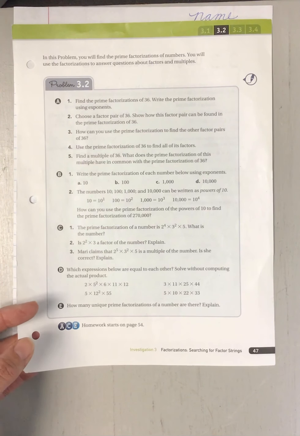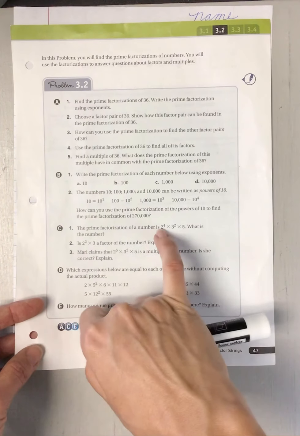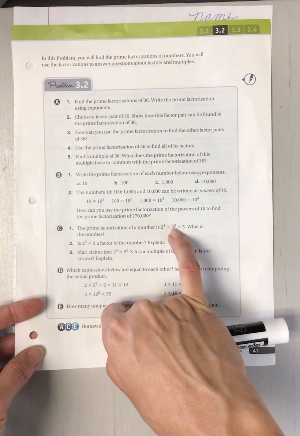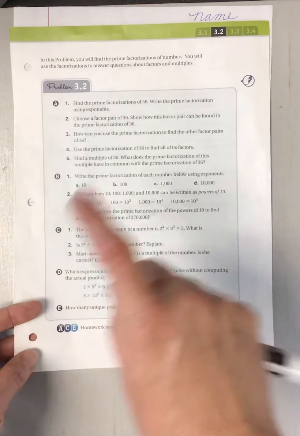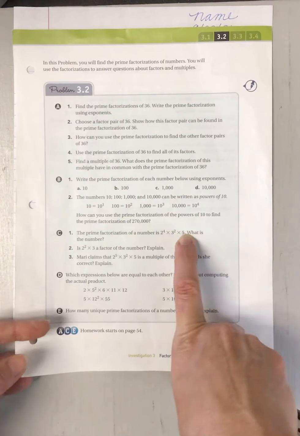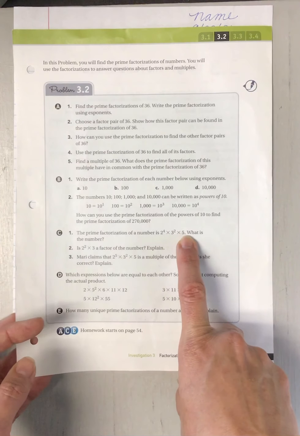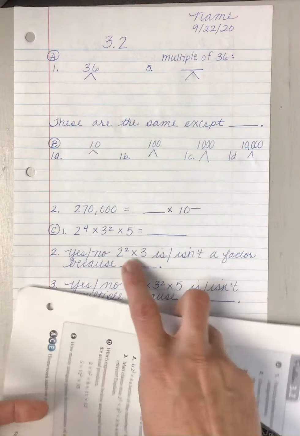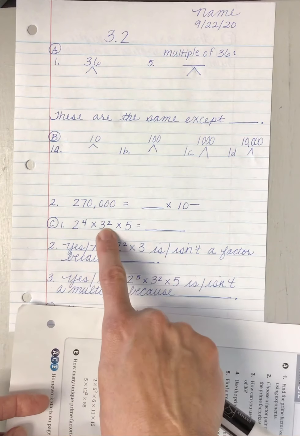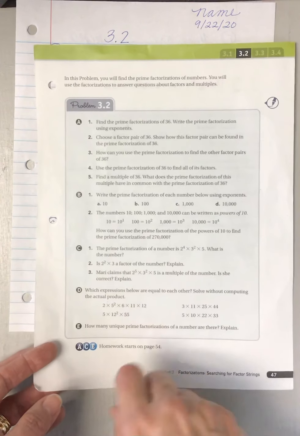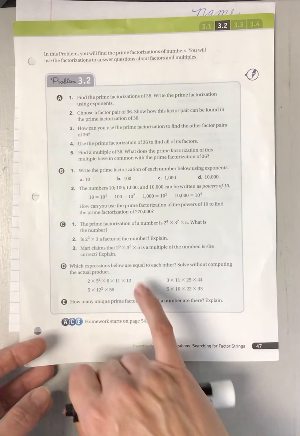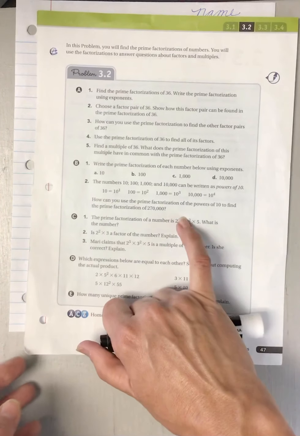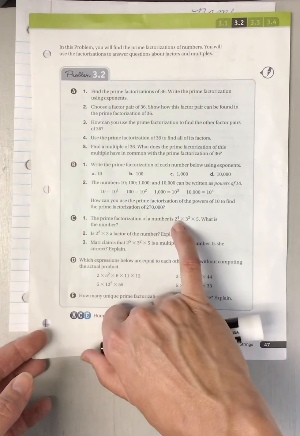For C2, it wants to know if inside of this whole set, 2 to the fourth, 3 to the second, and 5, you see 2 to the second times 3, or 2 times 2 times 3, as part of or a factor of what you did in C1. So I wrote yes or no, this is or is not a factor of this part up here because it asks you to explain it. Explain.